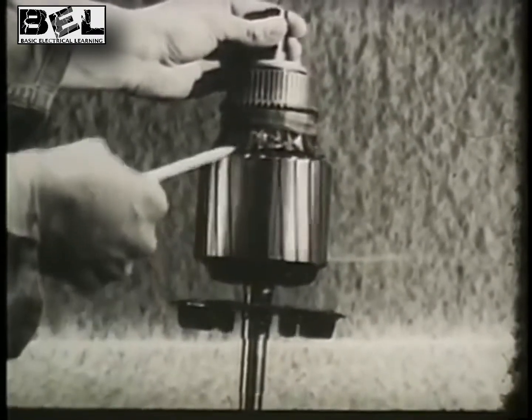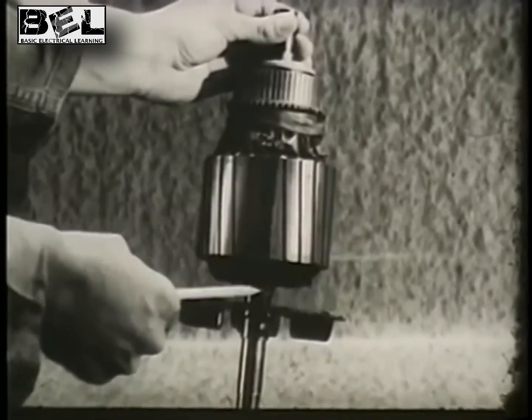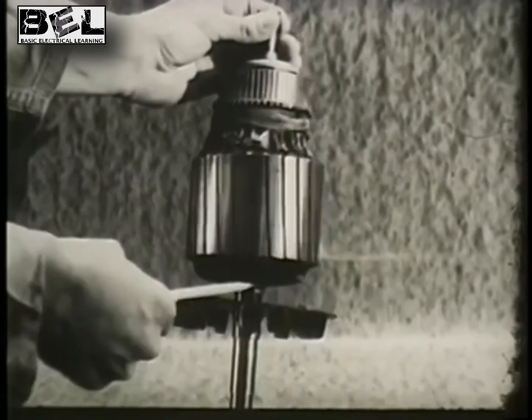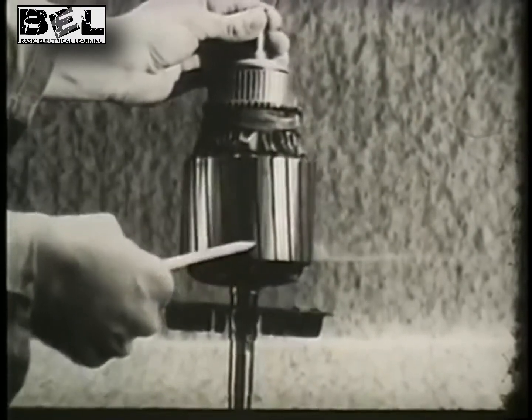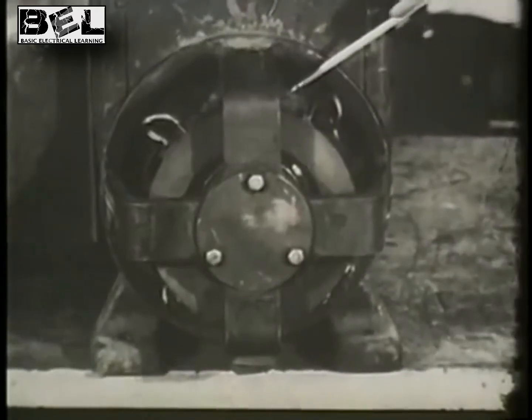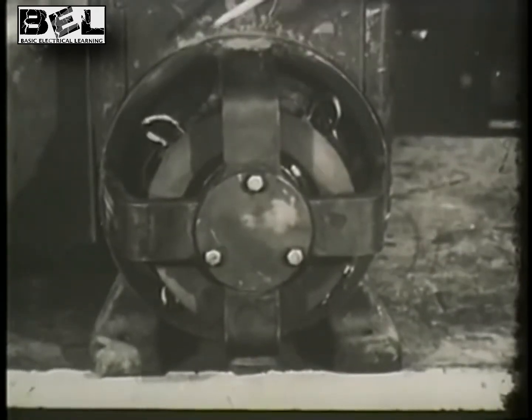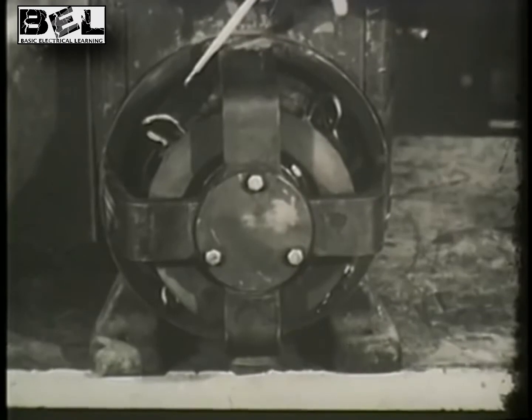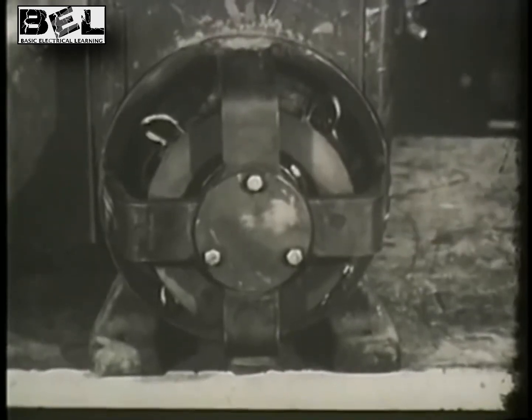Practical DC generator armatures have a great many loops wound on a rotor. The field is composed of many electromagnets. Together, these factors tend to create an almost pure DC output.